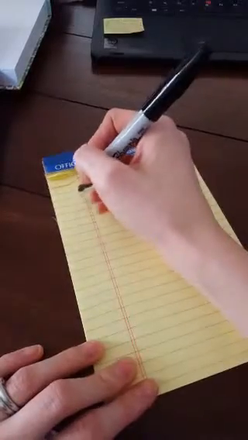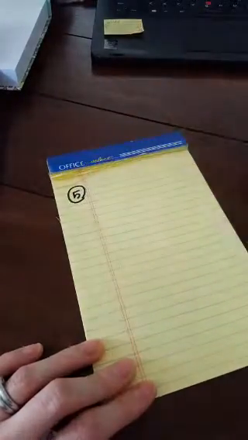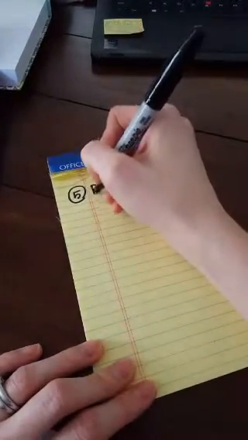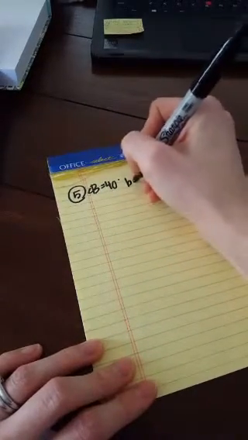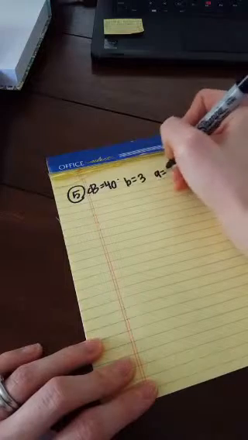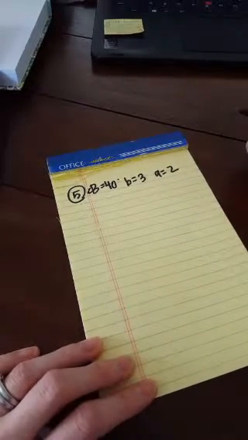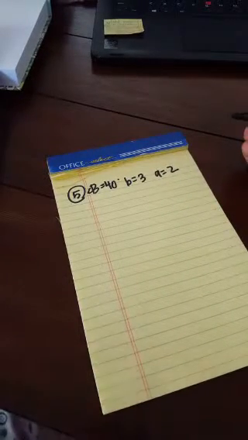So I'm definitely going to talk about number 5 on the review. Number 5 on the review tells you angle B is 40 degrees, little b is 3, and little a is 2. And we have to solve this triangle for the other missing pieces.